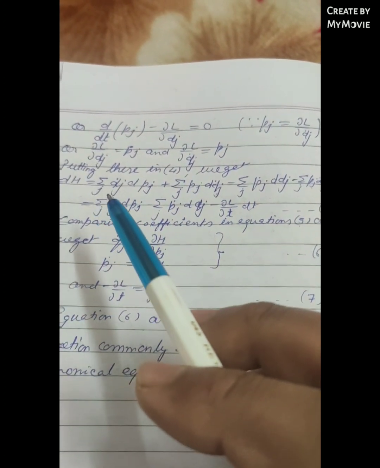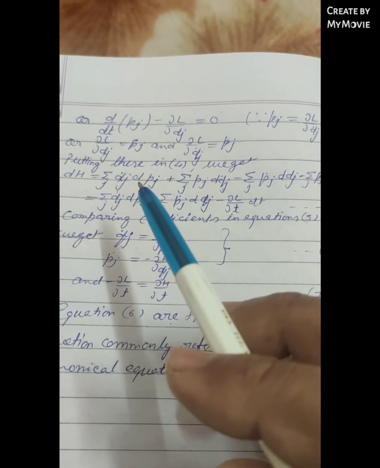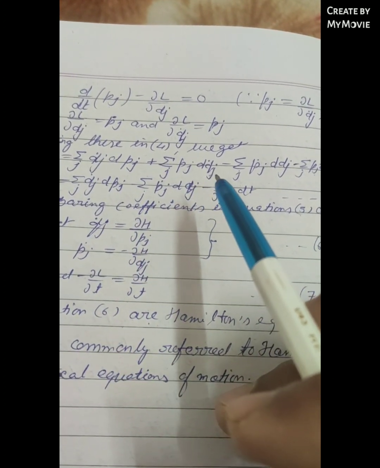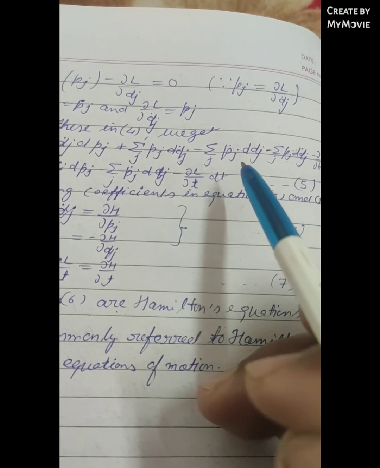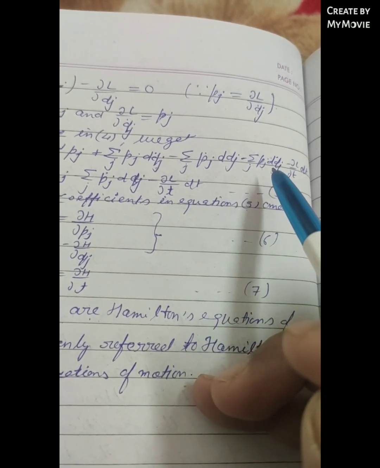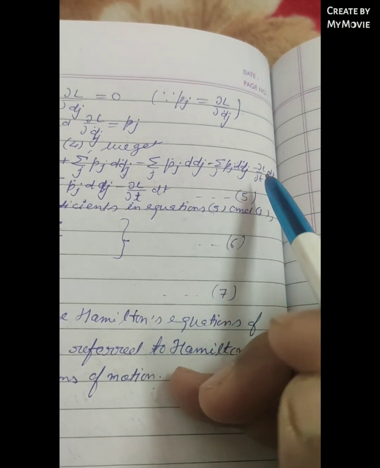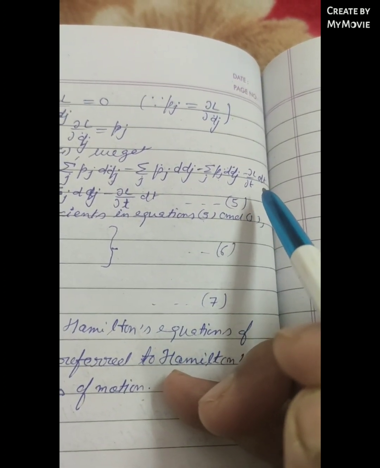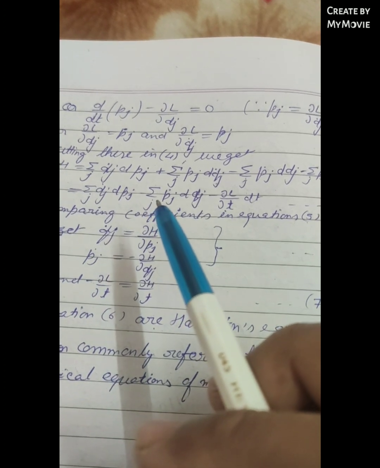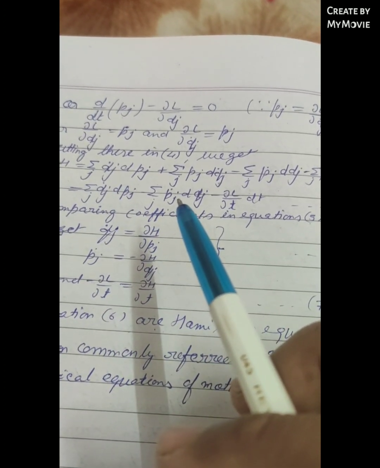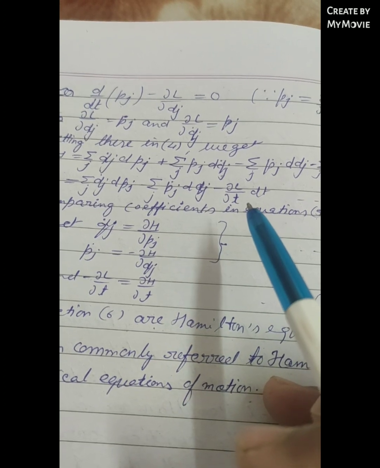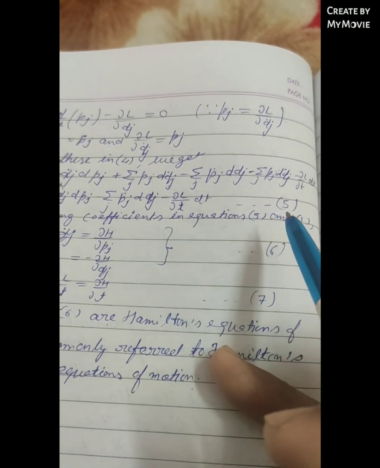we get dH is equal to sigma j qj dot dpj plus sigma j pj dqj dot minus sigma j pj dot dqj minus sigma j pj dqj dot minus del L upon del t dt, which is equal to sigma j qj dot dpj minus sigma j pj dot dqj minus del L upon del t dt, which is equation 5.